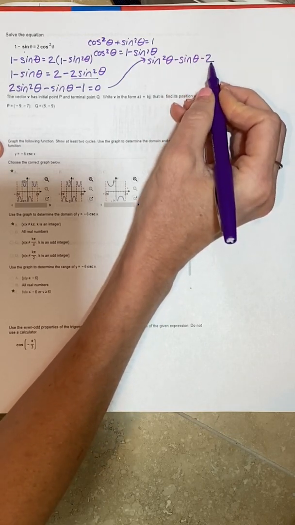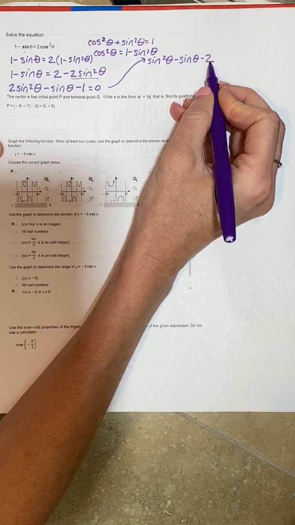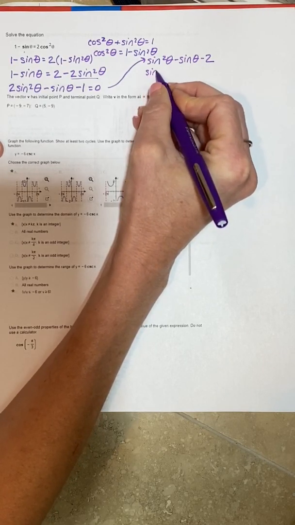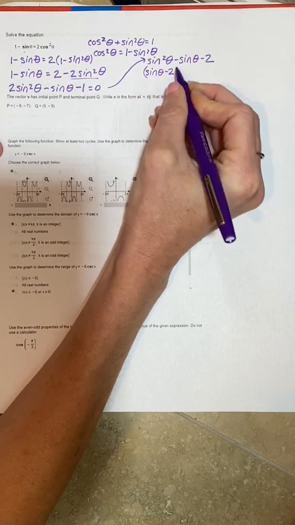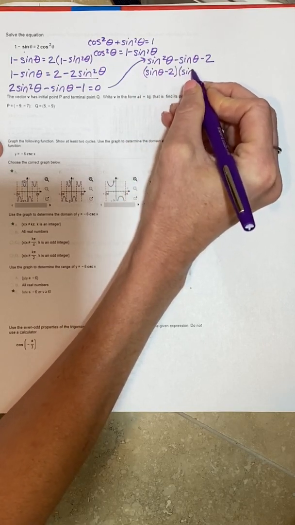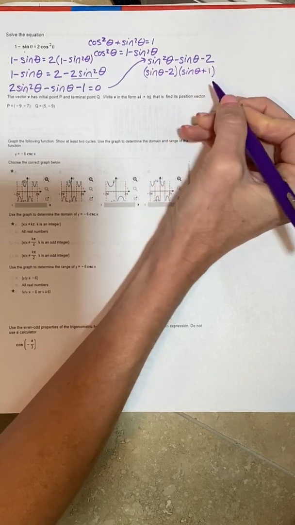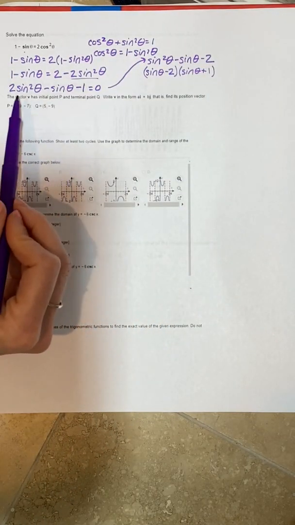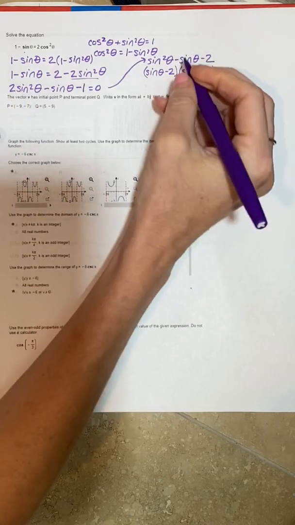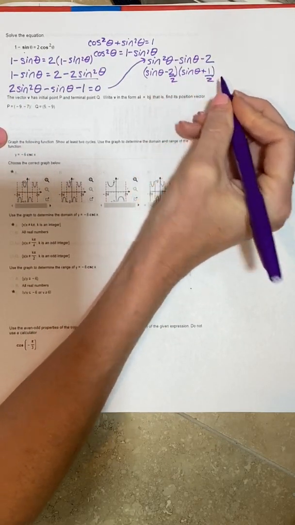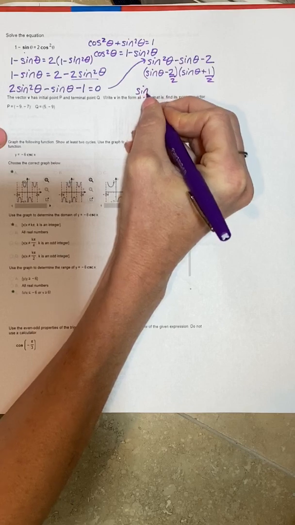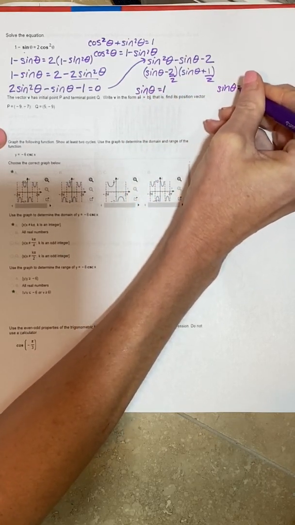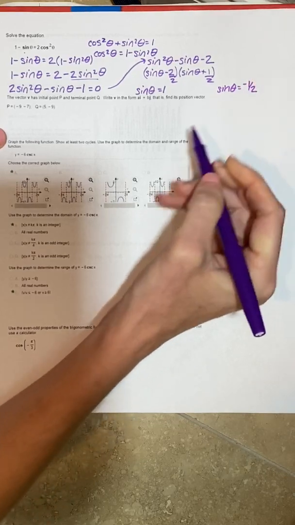Now I can factor. My factors of 2 are 2 and 1. I need the 2 to be negative. So I have sine of theta minus 2 and sine of theta plus 1. But what I can't forget to do is to go back and divide by this 2 here. So 2, 2. I have my sine of theta equals 1, or my sine of theta equals negative 1/2.